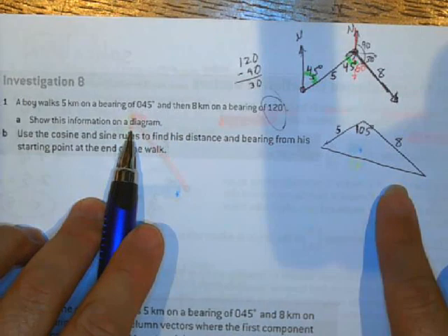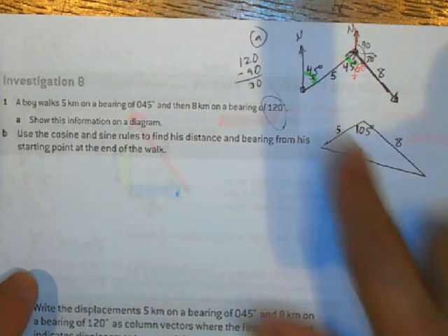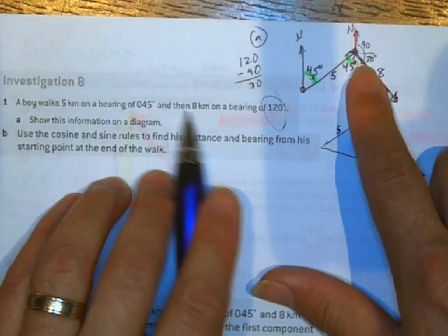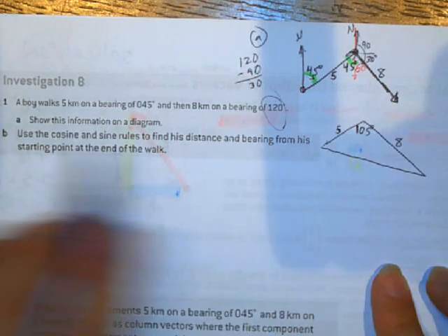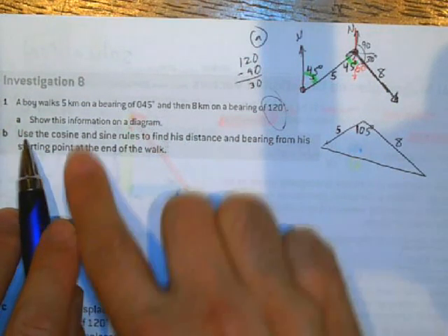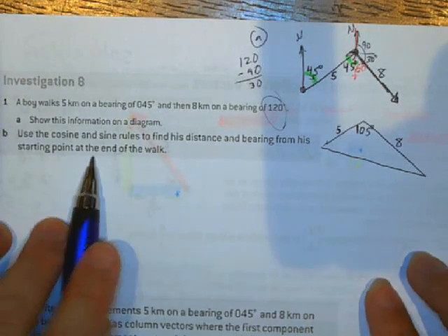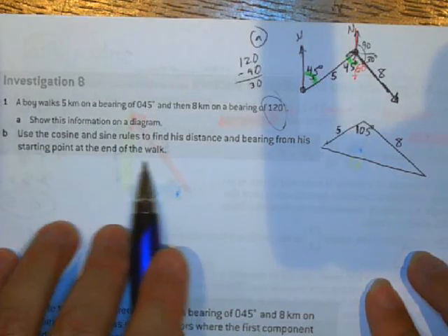Here we do. Question A. So 5 kilometers, bearing of 45 degrees, then 8 kilometers, bearing of 120 degrees. Use the cosine and sine rules to find the distance and the bearing from his starting point to the end of the walk.